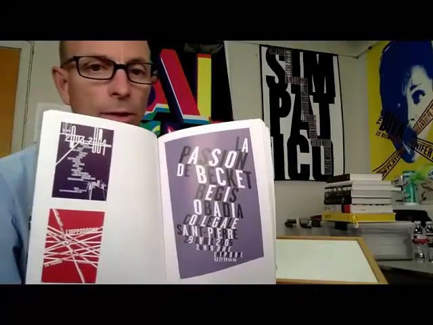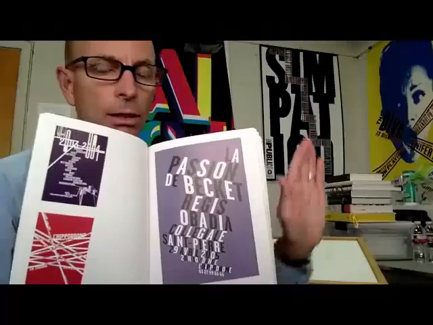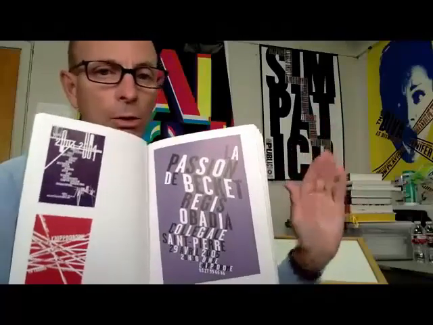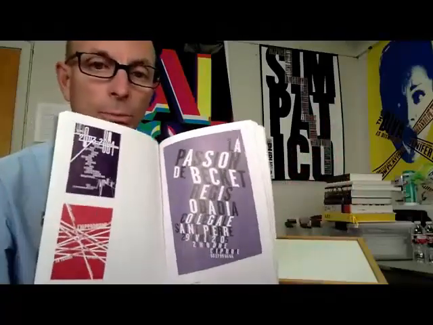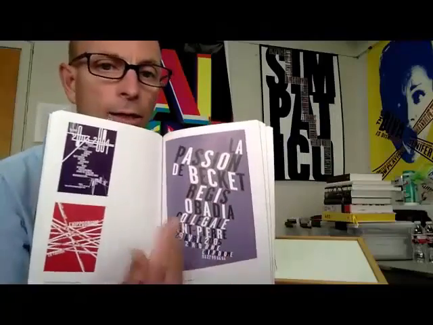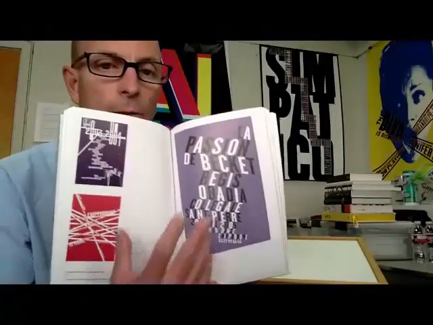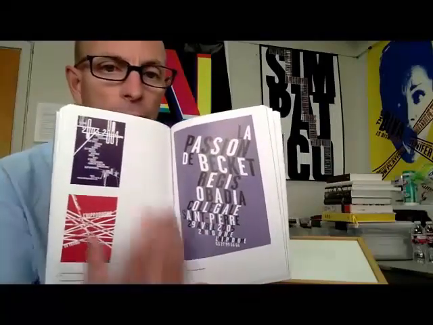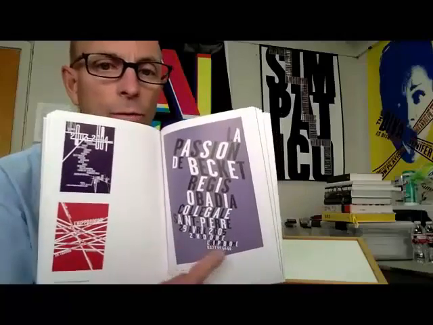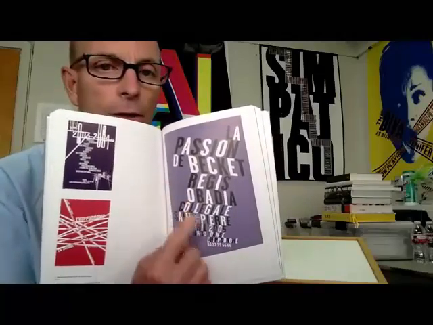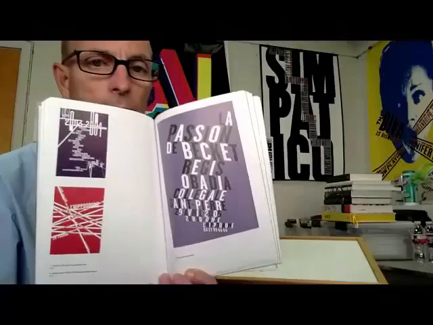So there's a certain rhythm of this accordion fold within the composition and within the typography that gives it a certain rhythm, pacing and sequencing.